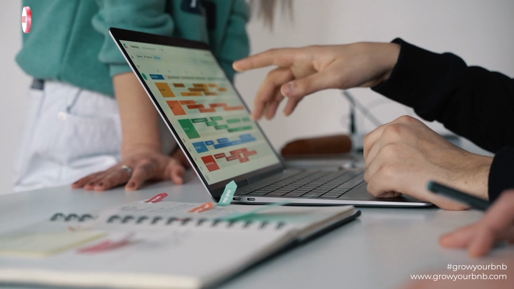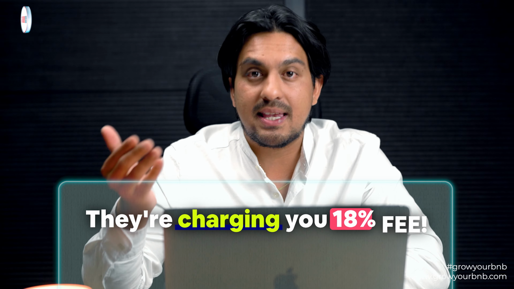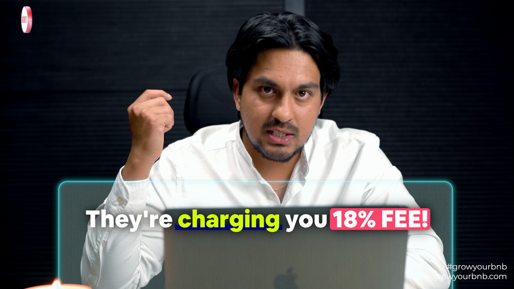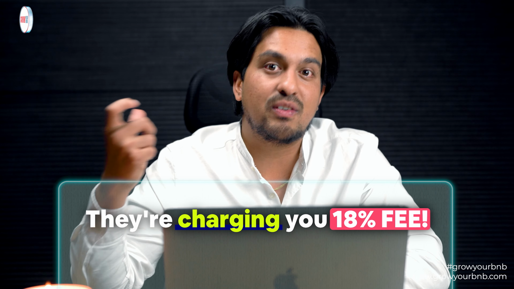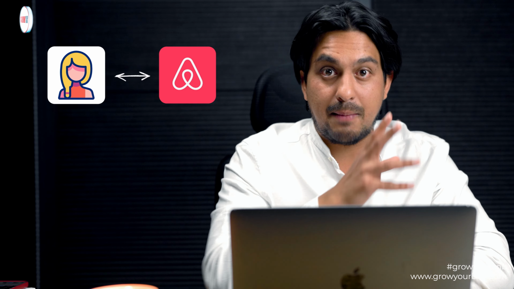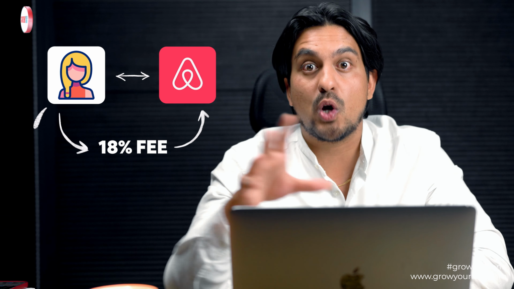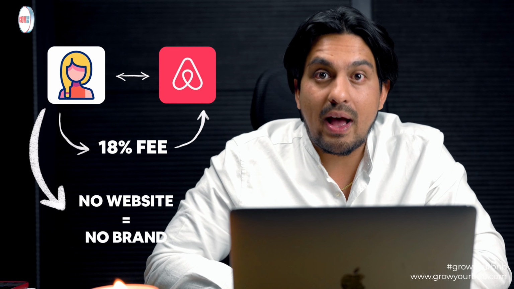Think about it this way. And on the other hand, I've seen people using Airbnb cover. That's great, but they're charging you an 18% fee. They're absolutely taking that margin away from you, right? And this is why, for me, if you're an Airbnb employee paying those 18% because you don't have a website, that means you do not have any brand.